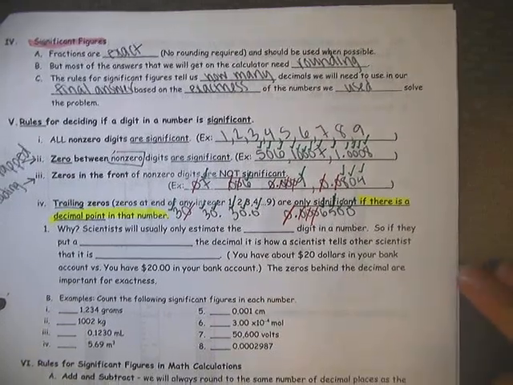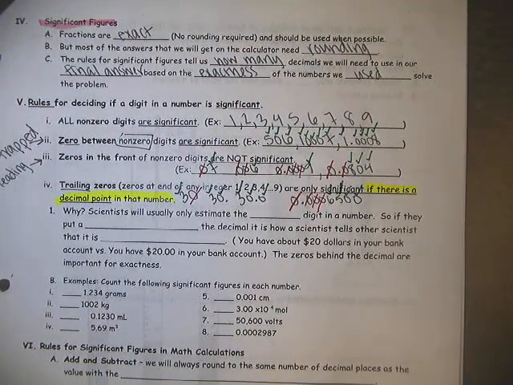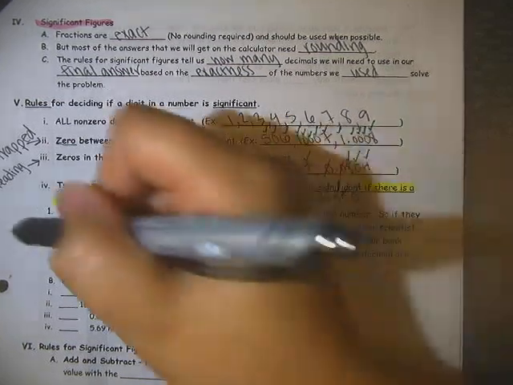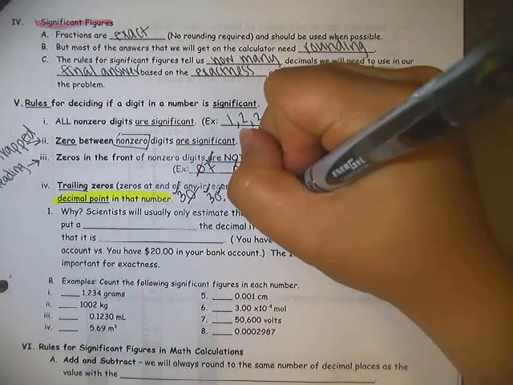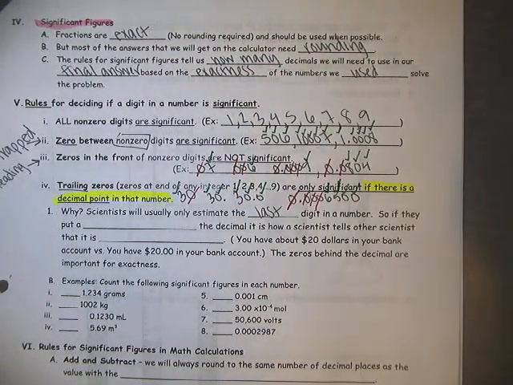Part of the reason for this, or really the main reason, is so that scientists can communicate to other scientists how exact their numbers actually are. Scientists will usually only estimate the last digit in a number.